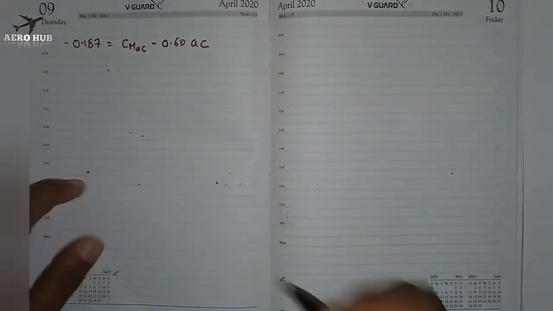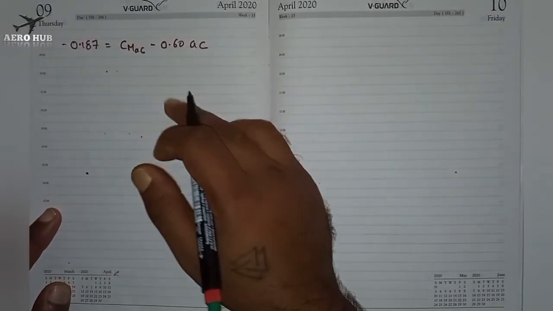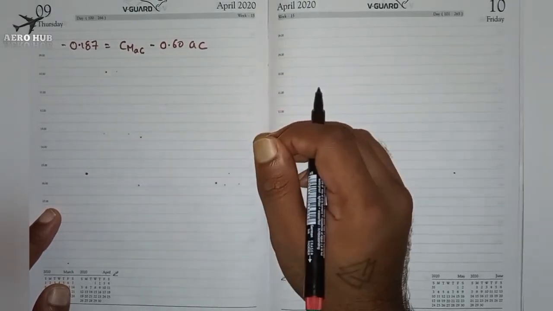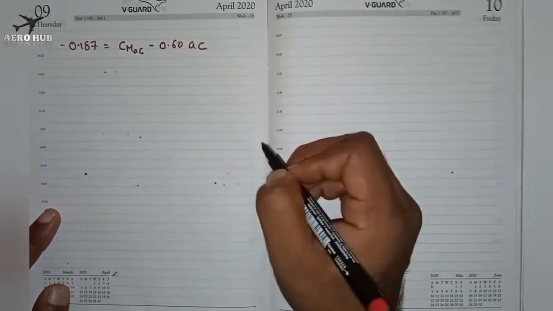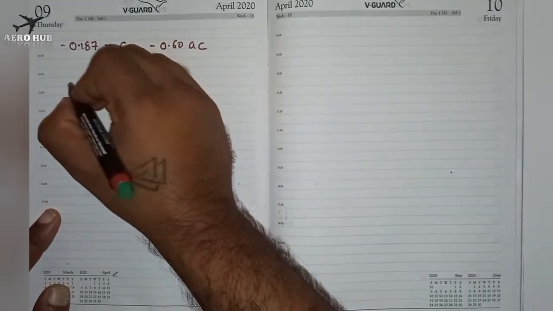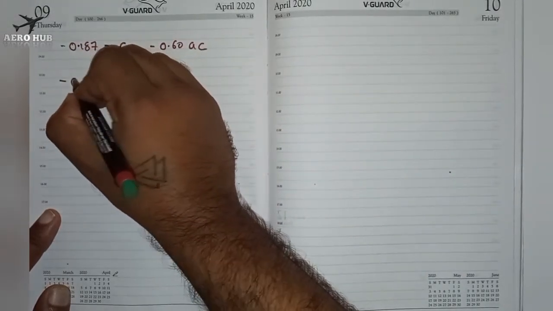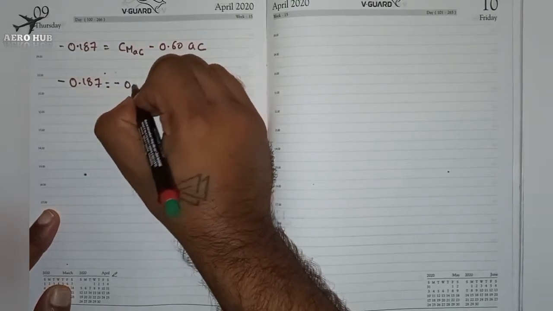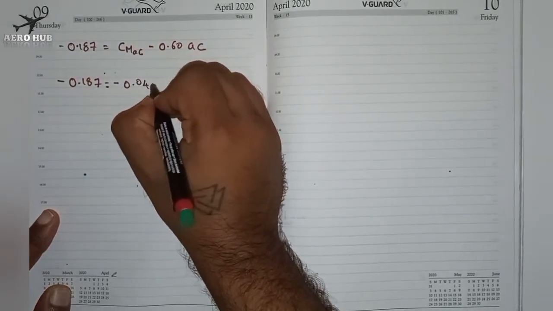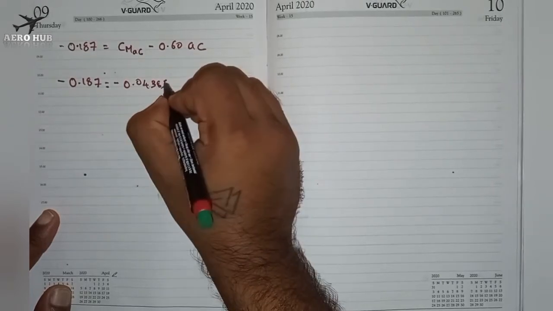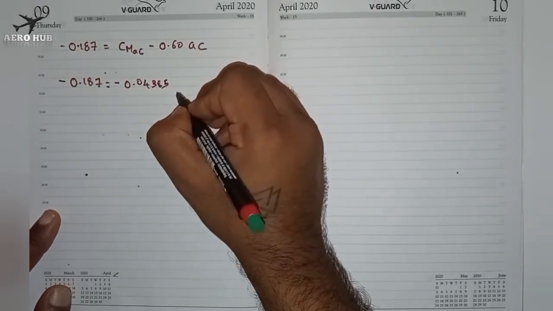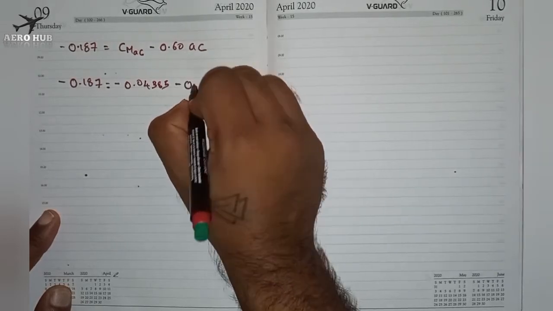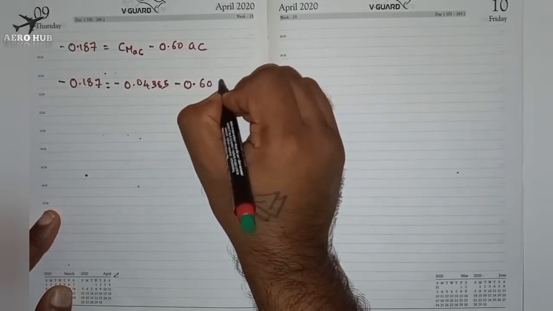So I have this equation here: minus 0.187 is equal to CMAC minus 0.60 AC. I will substitute the value of CMAC that we got from the last step. That will be minus 0.187 is equal to minus 0.04385, the value of coefficient of moment about aerodynamic center we found in the previous step, minus 0.60 AC.